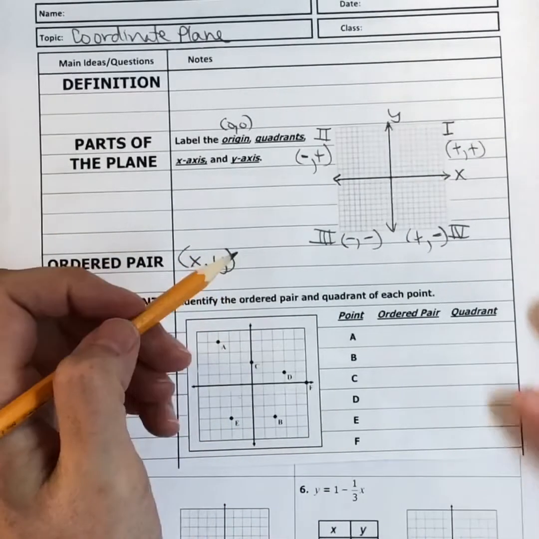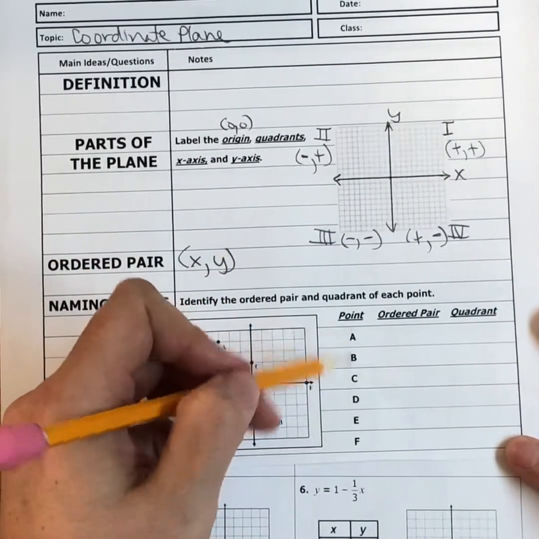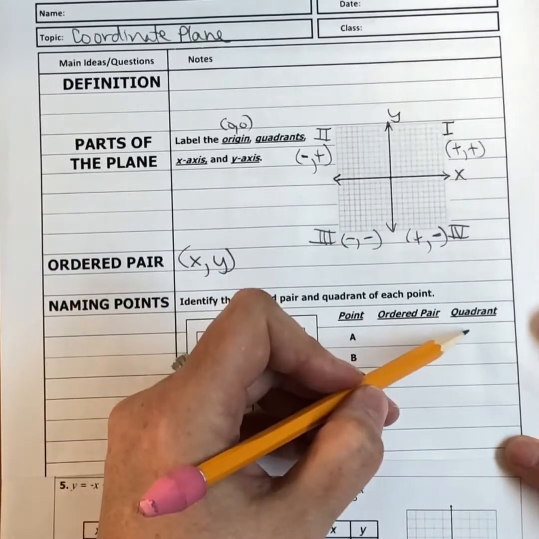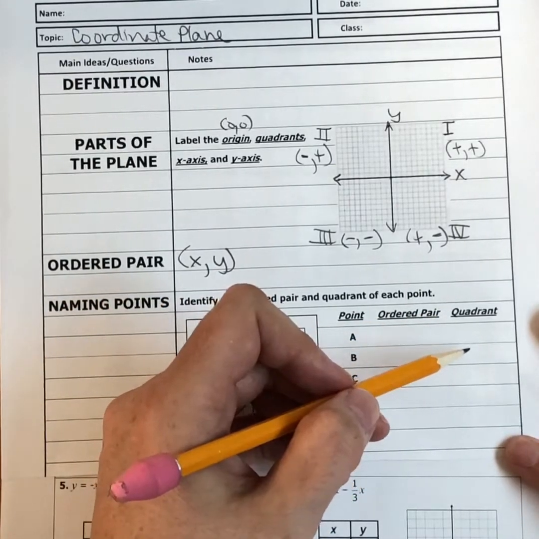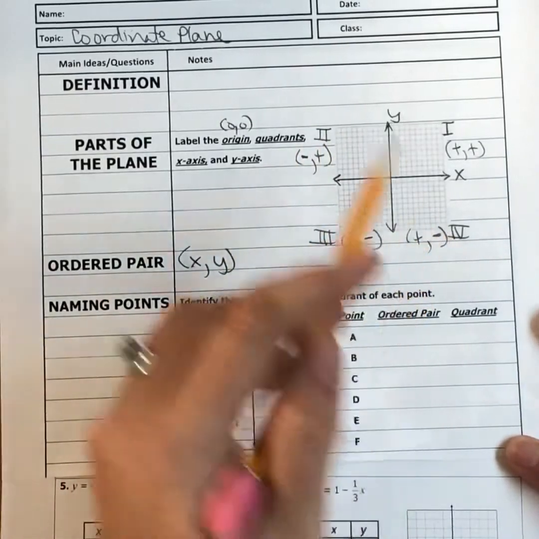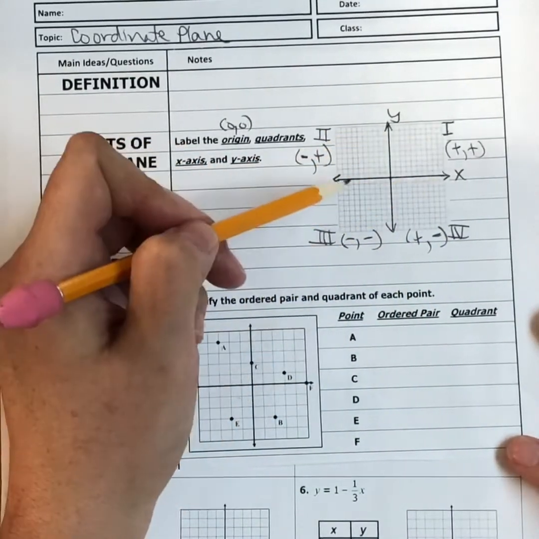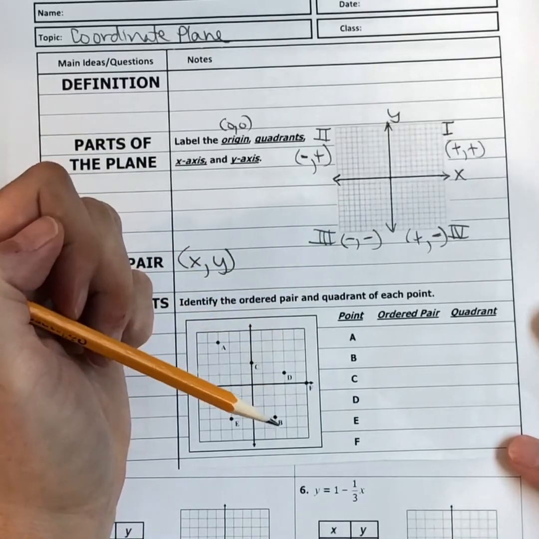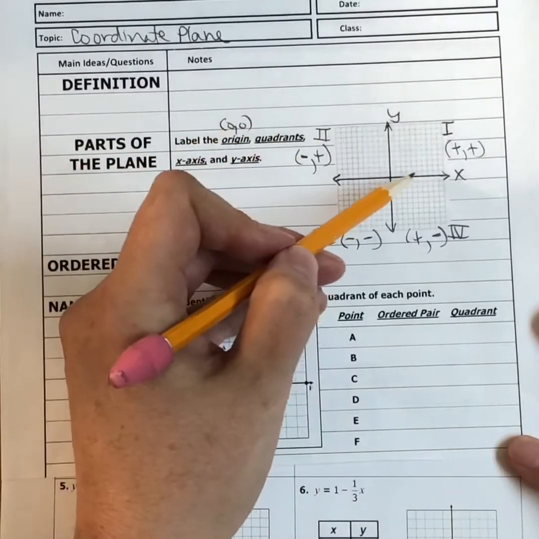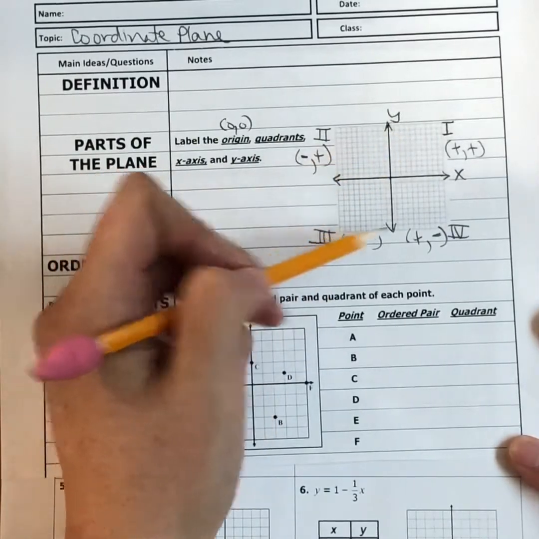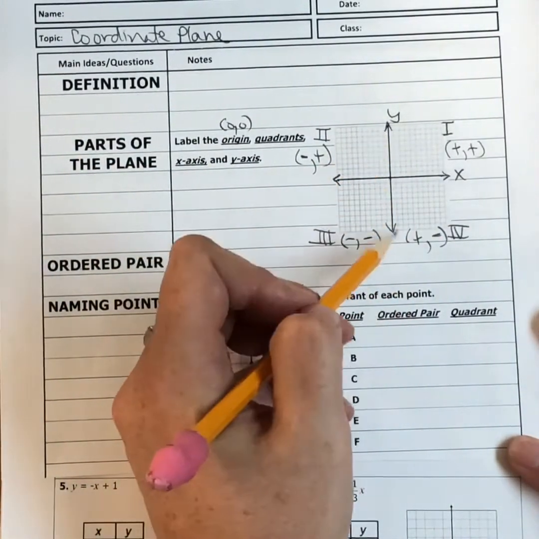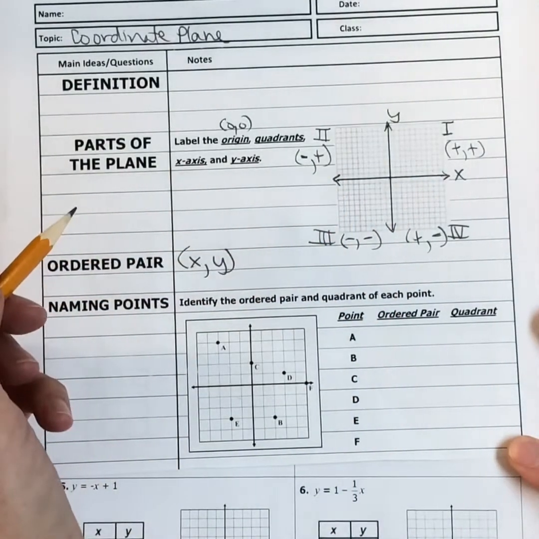Okay. Now we're going to go through and name the coordinates, or the ordered pair, for each point, and then tell what quadrant the point is in, whether it's 1, 2, 3, or 4. If the point is on the x or the y axis, we just say whether it's on the positive or negative part of the x or y axis. If it's on an axis, it's not in one of the quadrants. The quadrants do not count when a point is on the axes.